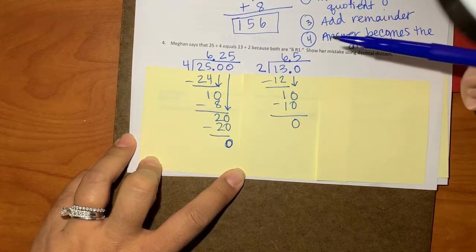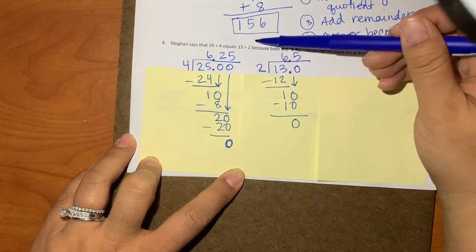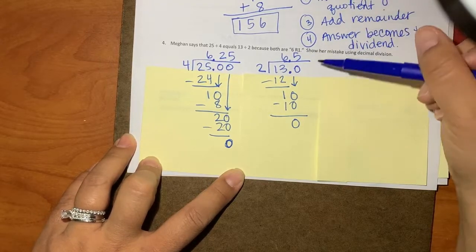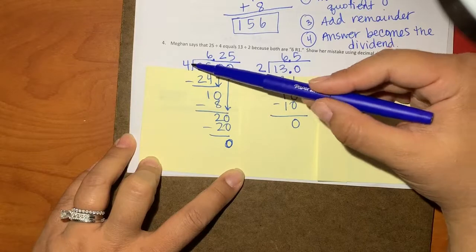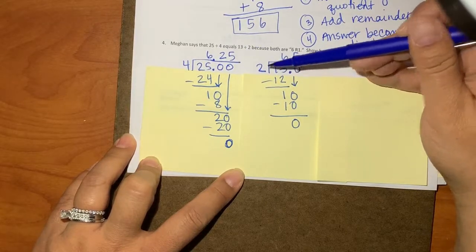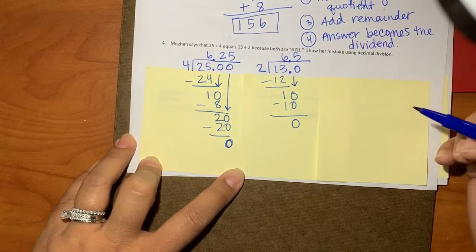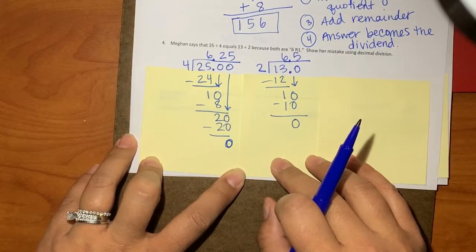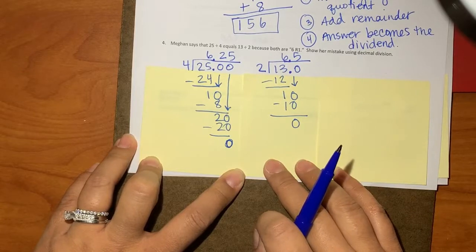So, are these problems equivalent or equal? No. Because with decimal division, 25 divided by 4 is 6.25. 13 divided by 2 is 6.5. Okay, and you're showing the mistake by using decimal division. Any questions here? Okay.